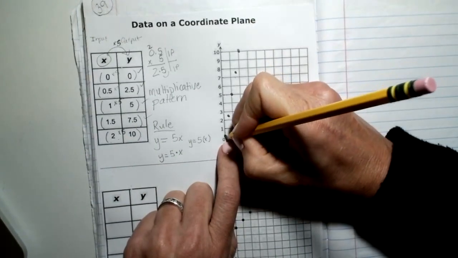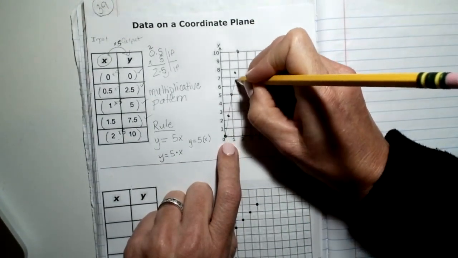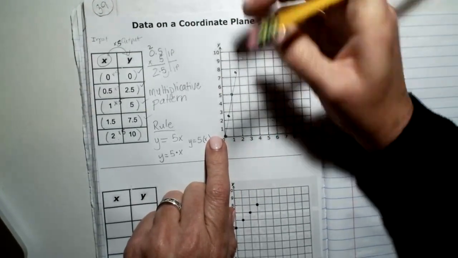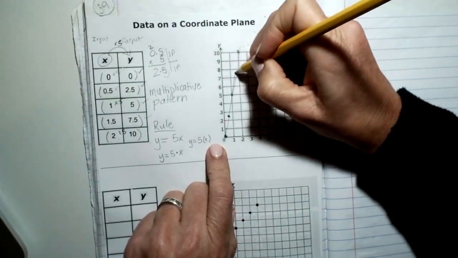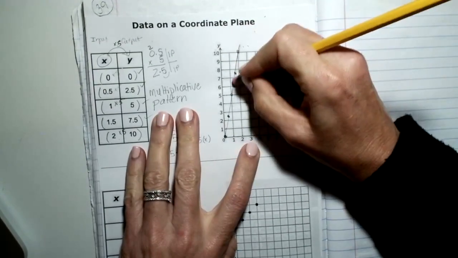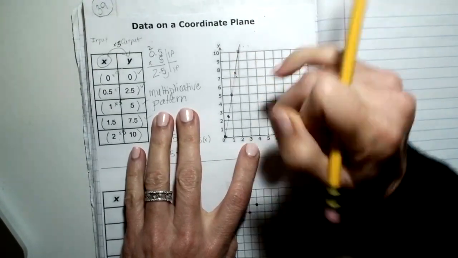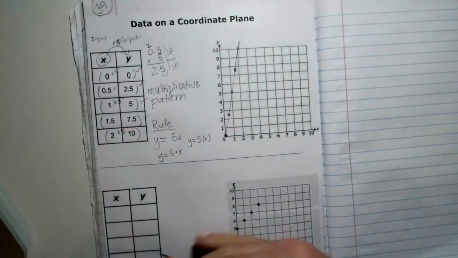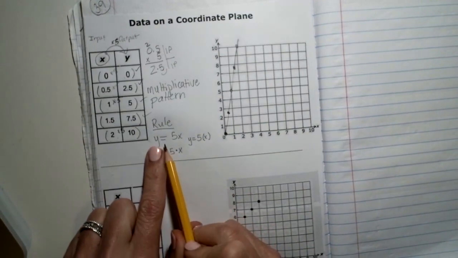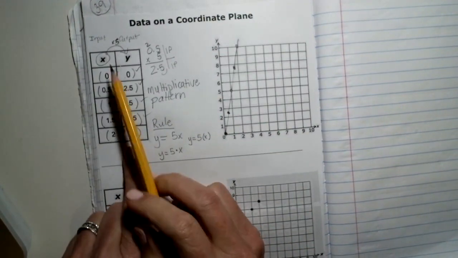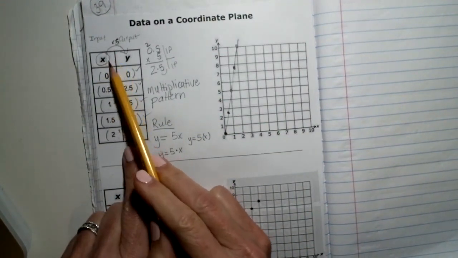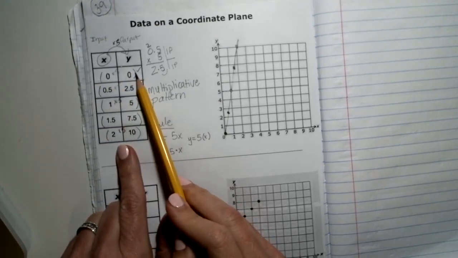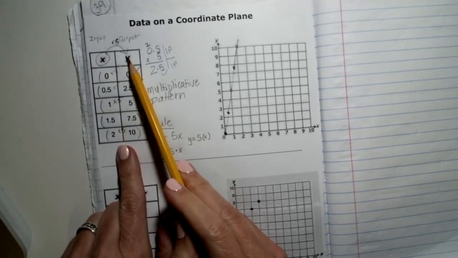I like to connect my dots on my graphs. I don't know why, because it looks cool. So it makes almost a perfect little diagonal line. Okay. All right, so this rule was y equals 5 times x. That means that each x value here was being multiplied times 5 to get the corresponding y value. Okay, relationship between x to y.